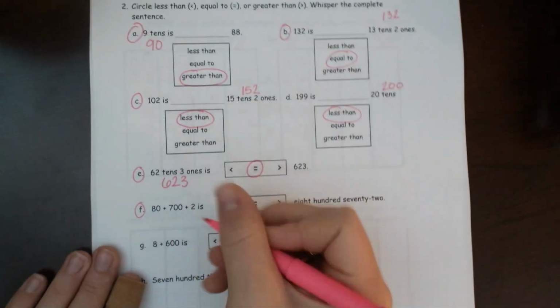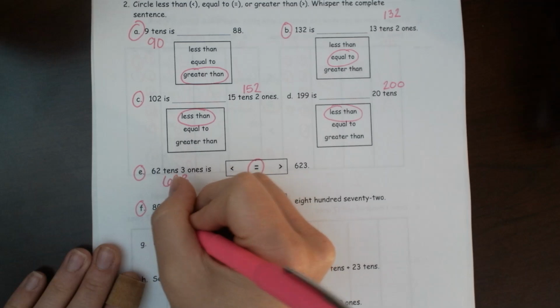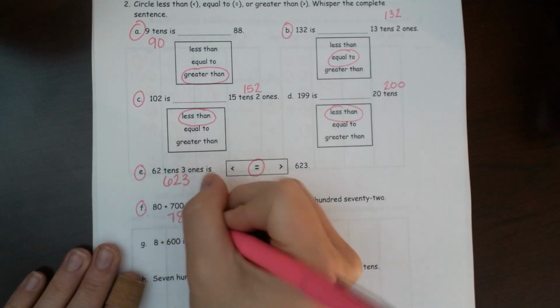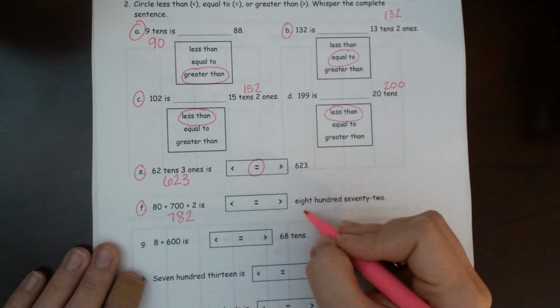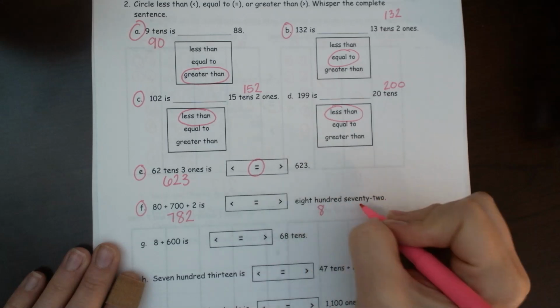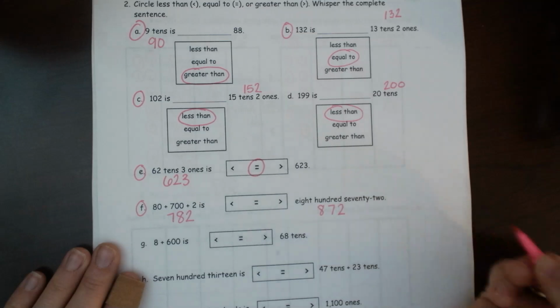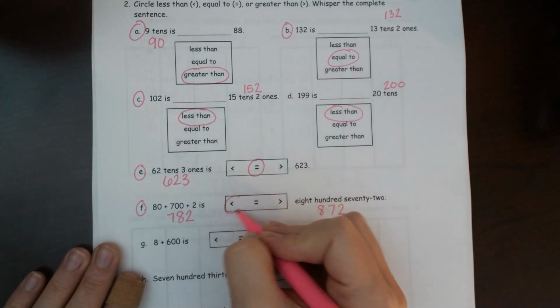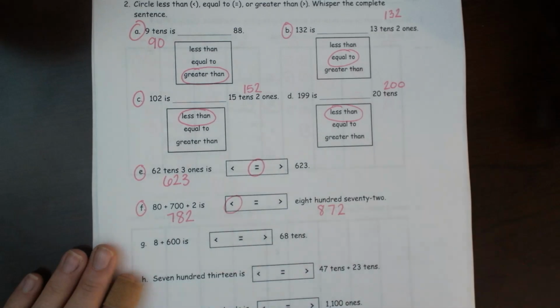F, 80 plus 700 plus 2 is 782. And then over here, 872. So I circle my greater than sign because 872 is greater.